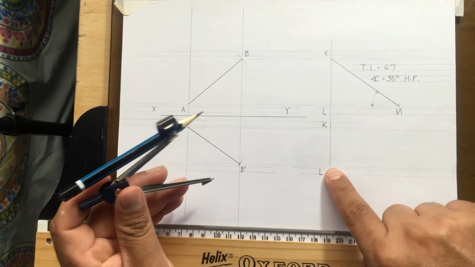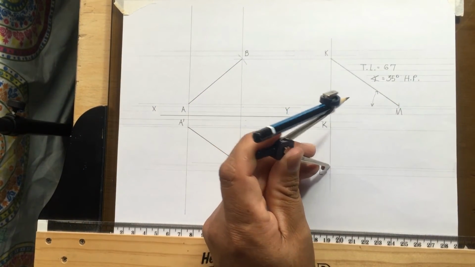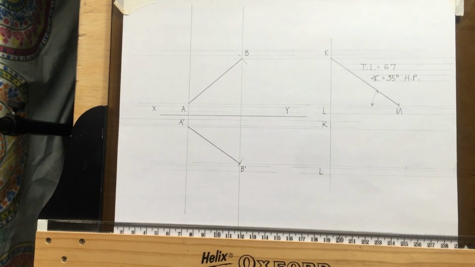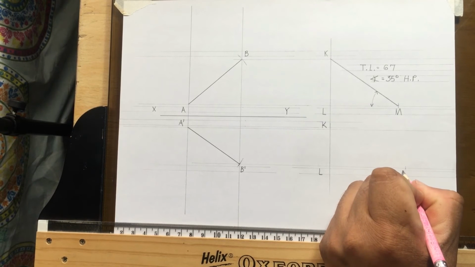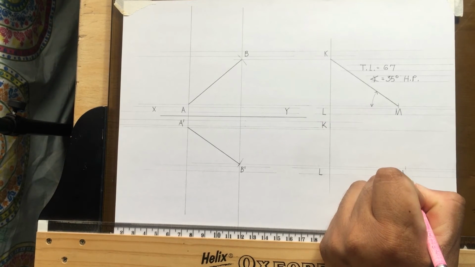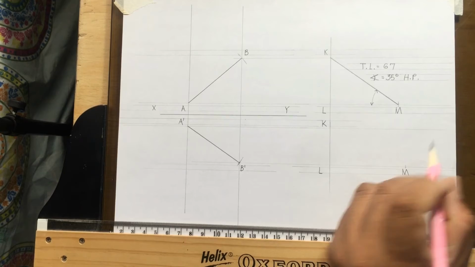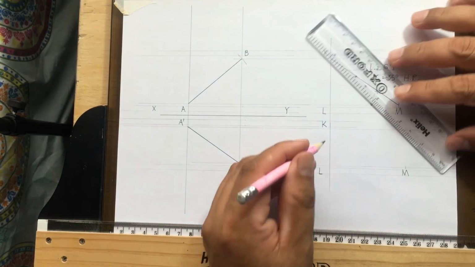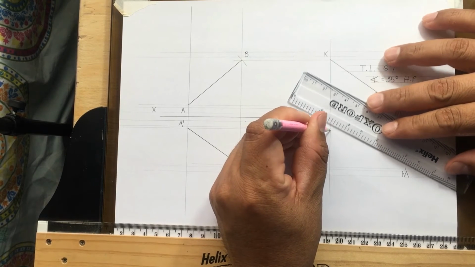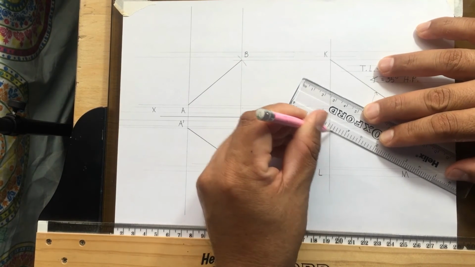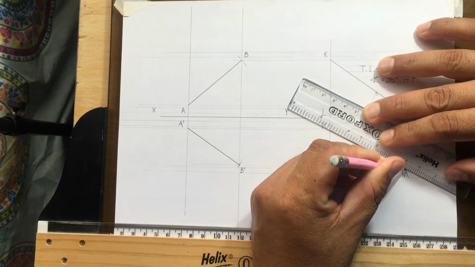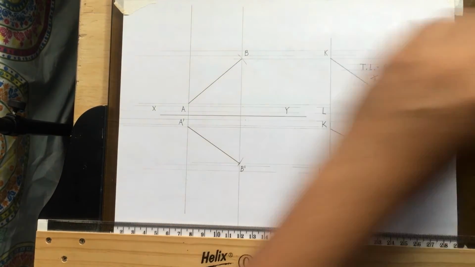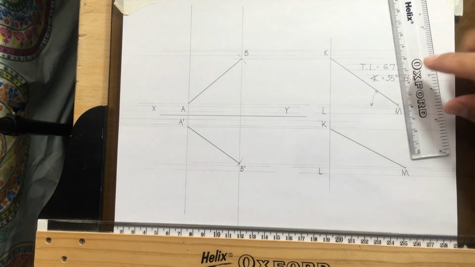And I set at L. And I project here on this space. So this point is what I know as M. So I want to join M with K. And once again 5 mm for these points.